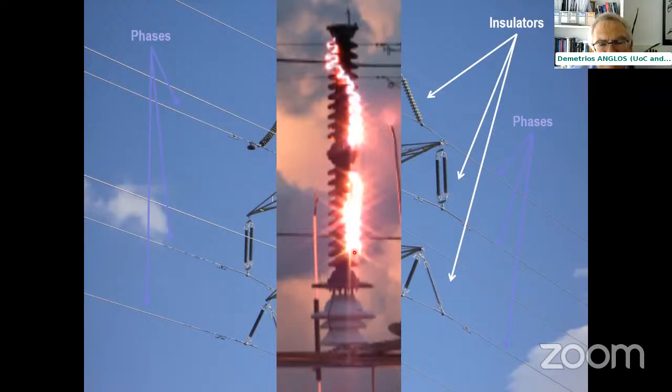The way that this is done is basically to stop the transmission, take down the insulator, and take it to the lab. But you understand that this can be detrimental to the maintenance of the network. So having something that can be done on site and online is something that we very much like to have.